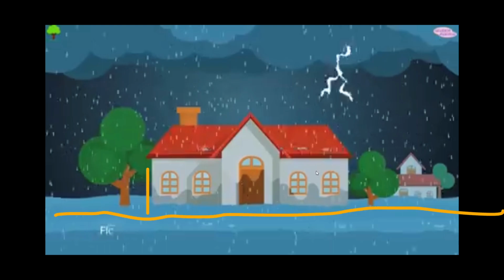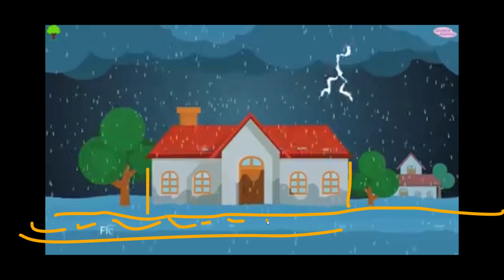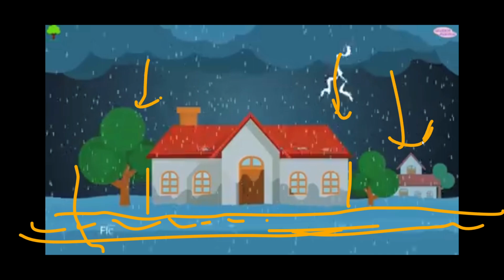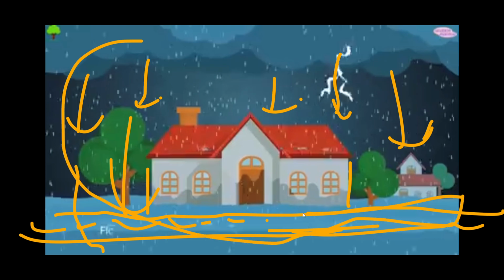We build houses on dry land. There might be some road, and there might be some trees. What happens due to precipitation on the ground? Due to certain reasons, this entire area becomes flooded.